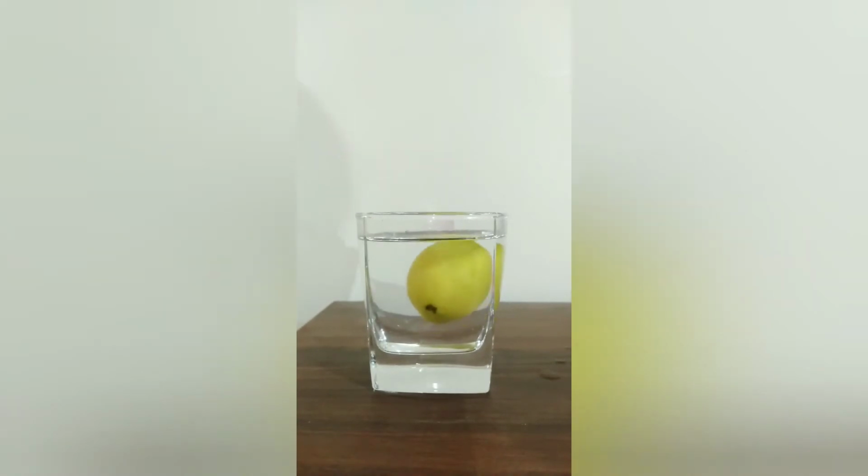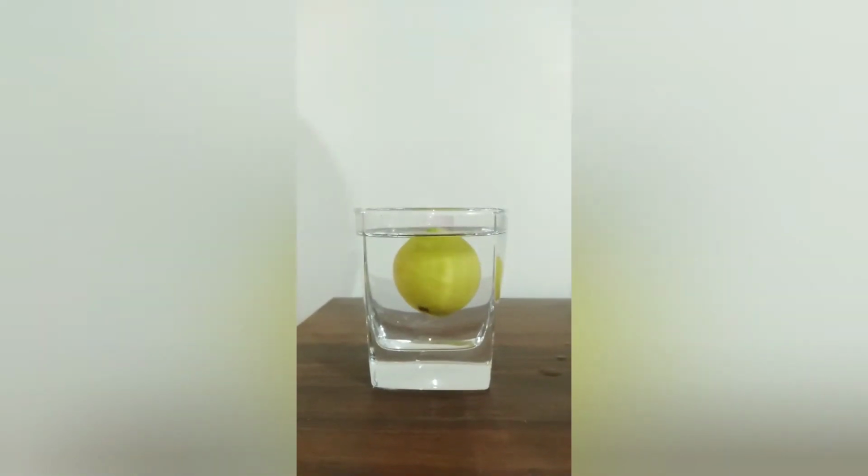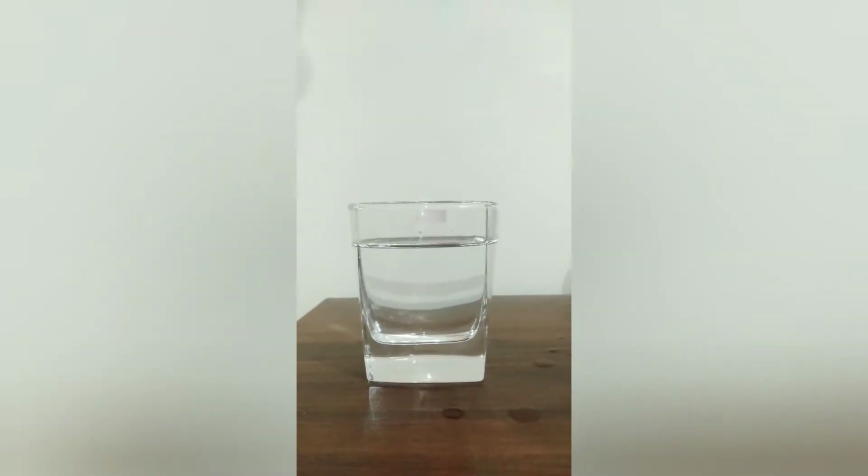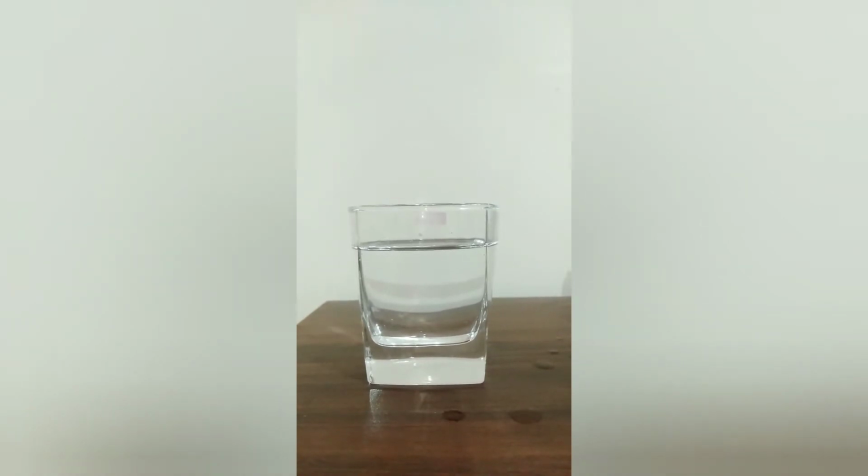So now you can see the size of the lemon looks bigger than its actual size. Yes, this is called refraction of light. Right? Here I want to explain the refraction of light with one more example.